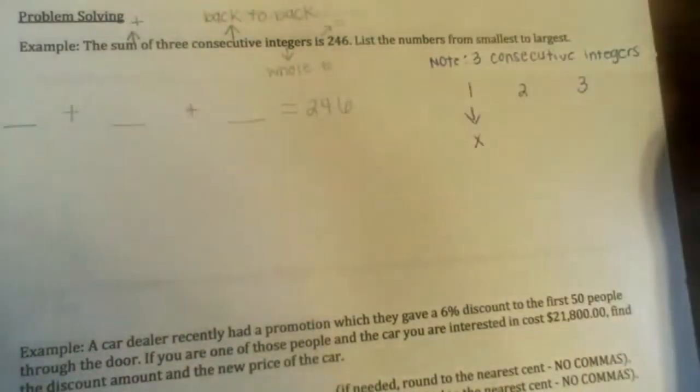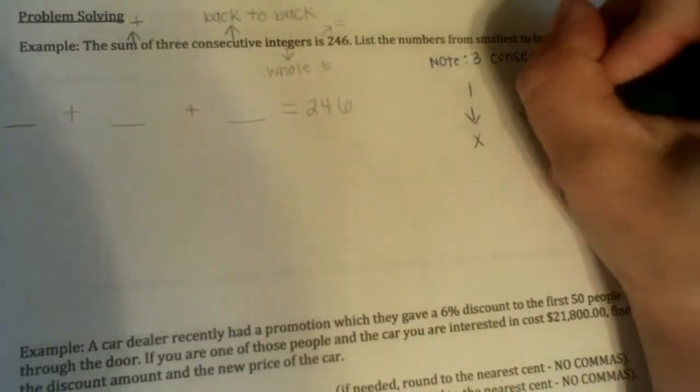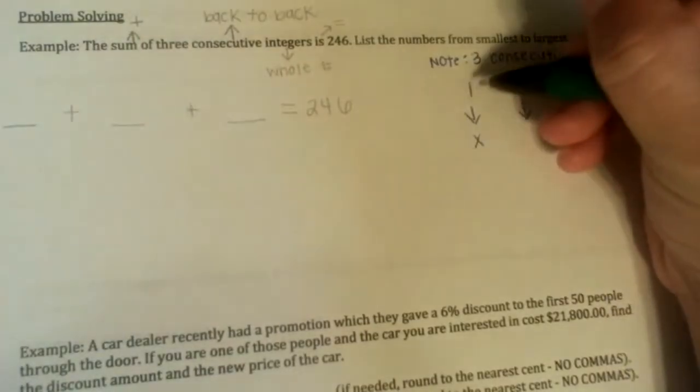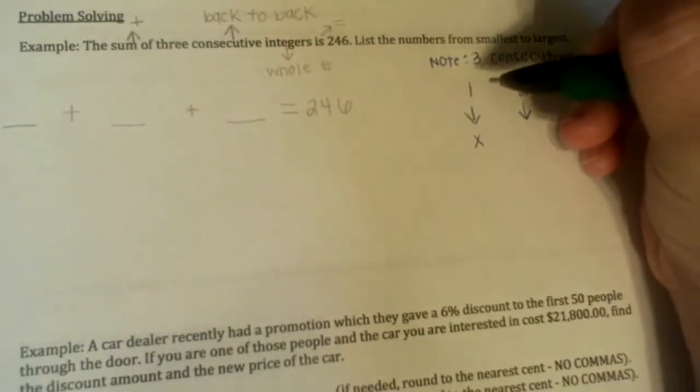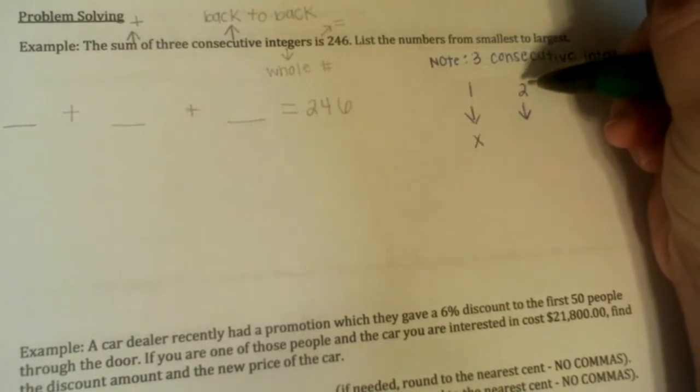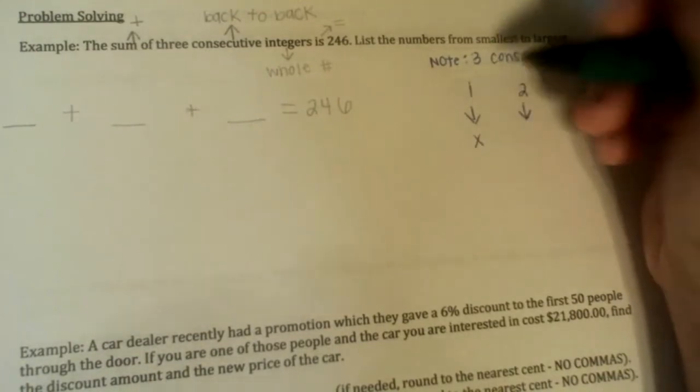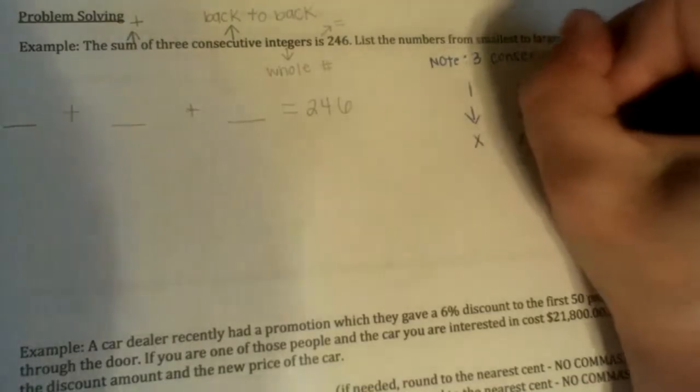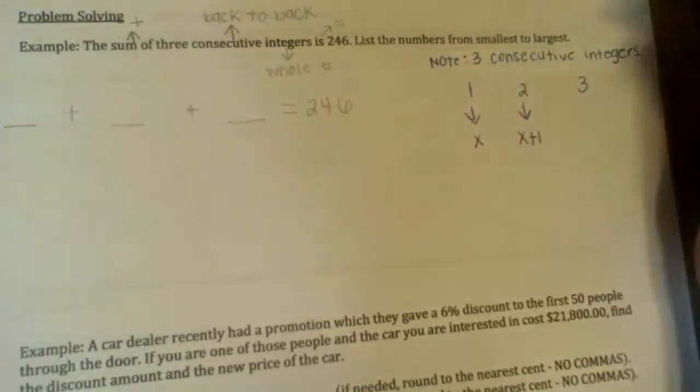So our first number is x. How do I get from our first number x, from 1 to 2? From 1 to 2, I'm going to add 1. So I'm going to take my x and add 1.